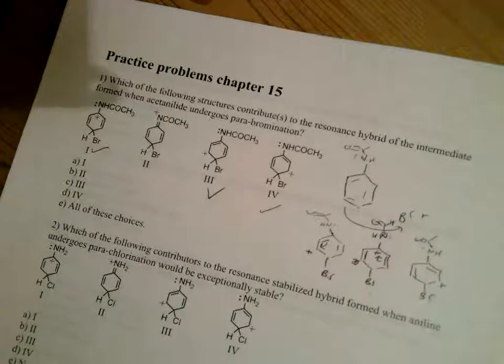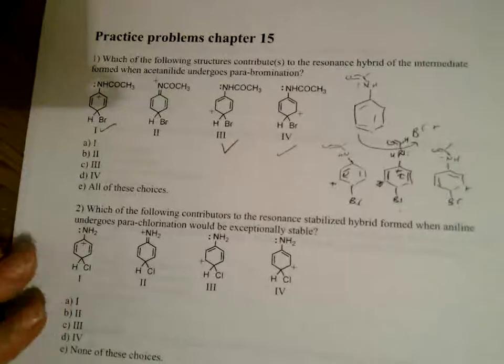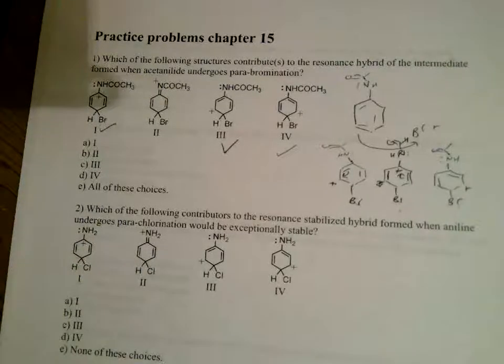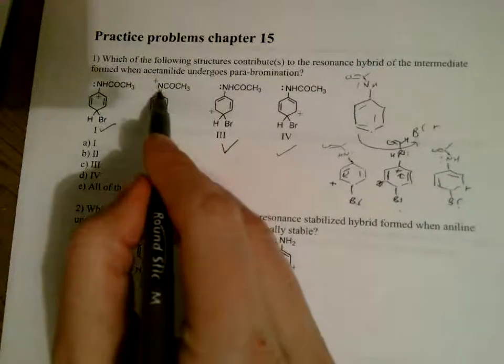So just from knowing those aromatic rings, you can probably assume that your answer is going to be E, all of these choices. However, sorry, my chair is very squeaky. However, if you choose all of these choices, you're trying to figure out what's going on here.